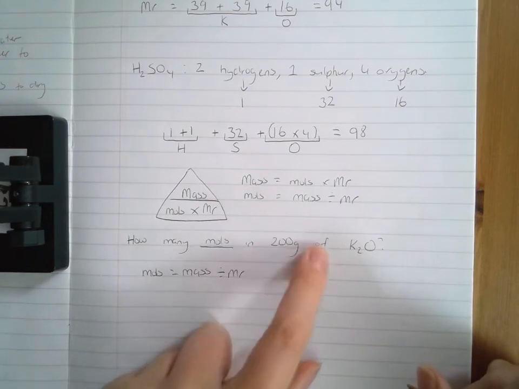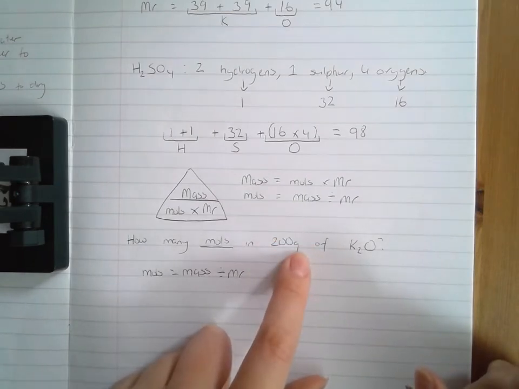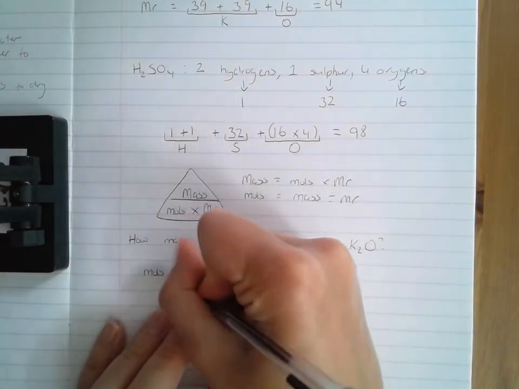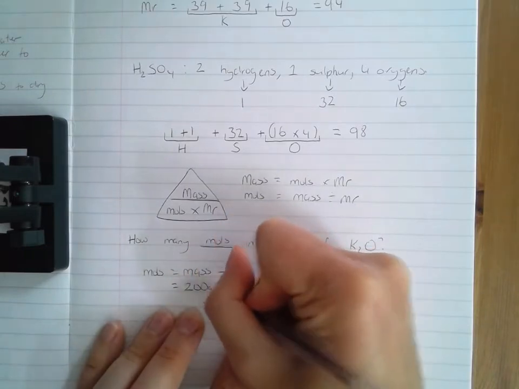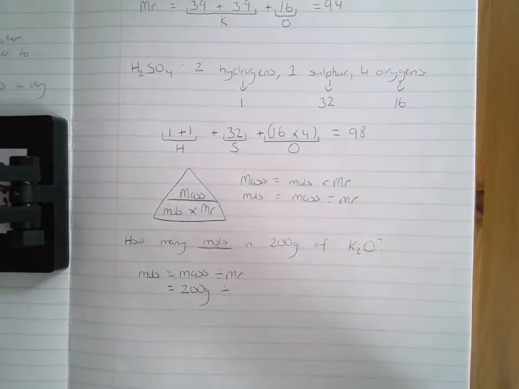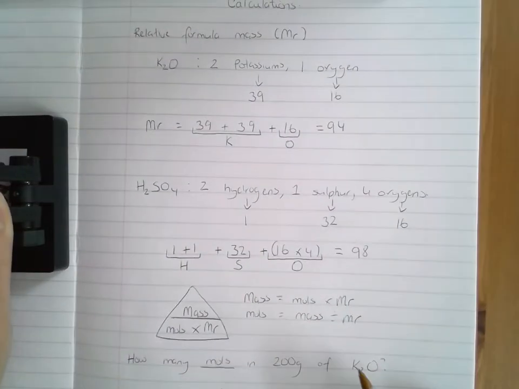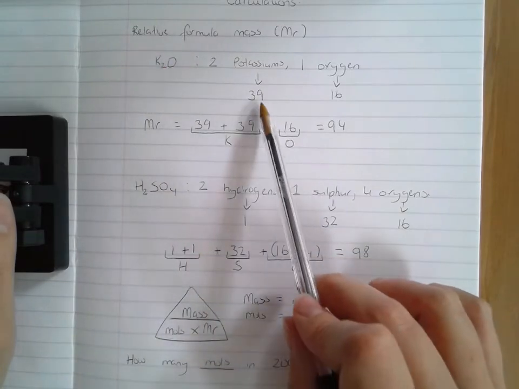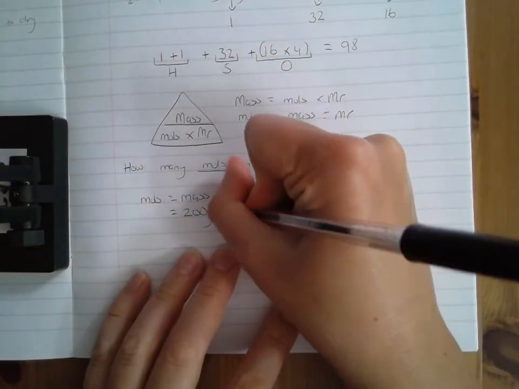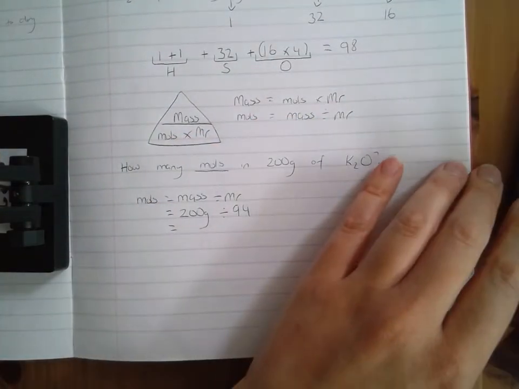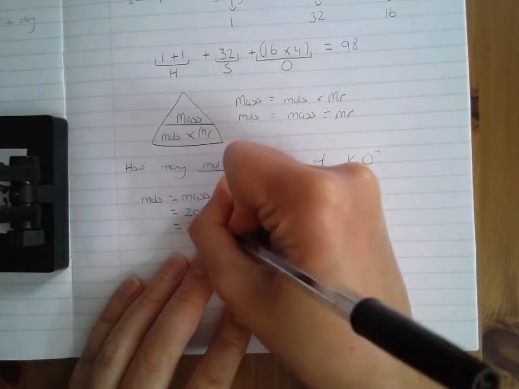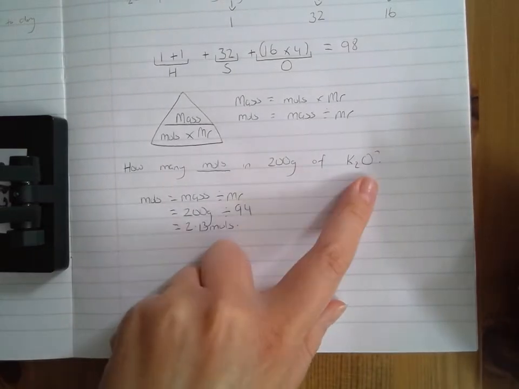Okay, in the question, I'm only given one number, 200 g. The g stands for grams, and gram is a unit of mass. So that 200 g is the mass. So I can fill that mass straight into my equation. I need to divide by the formula mass. Okay, the formula mass you would have to work out using the numbers from the periodic table. We've already done K2O above. We saw potassium, the big number was 39, oxygen was 16, and we worked the formula mass out as being 94. So it's going to be 200 divided by 94, which is 2.13. And that's how many moles are in 200 grams of K2O.